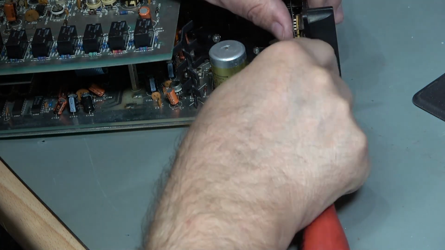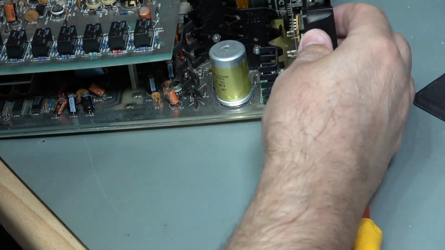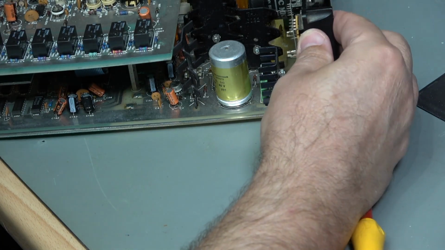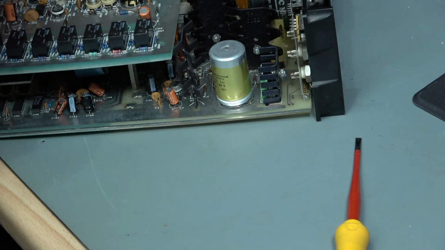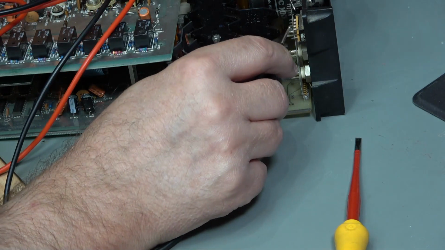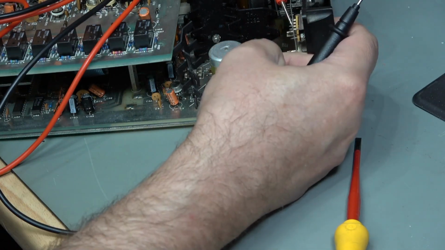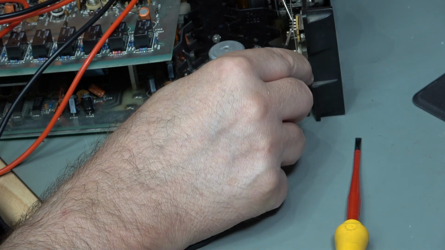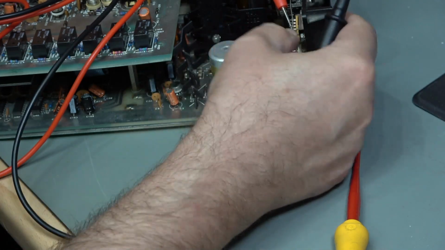Just bending the rivets back round again so that we've got it sealed in. Yeah, they're supposed to join together.